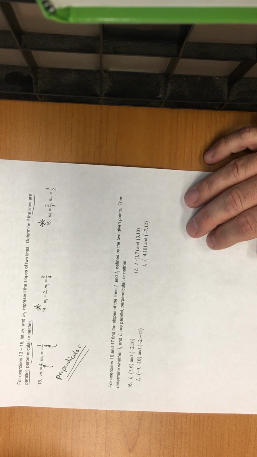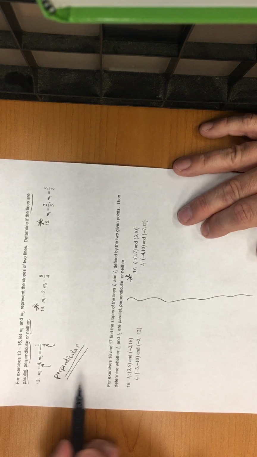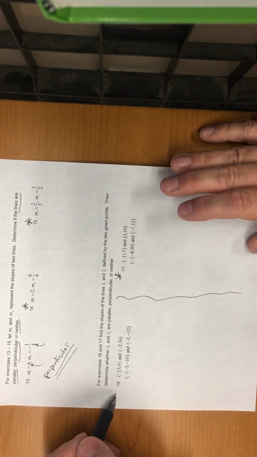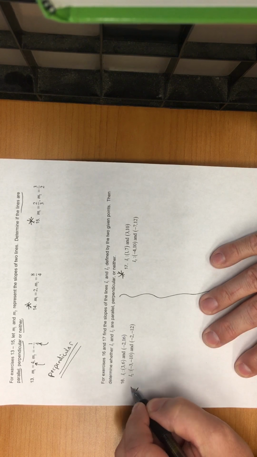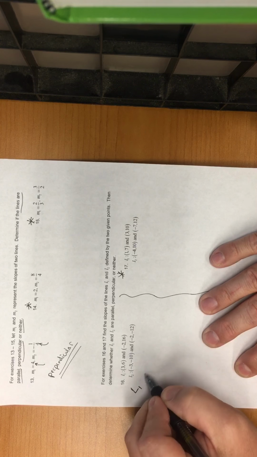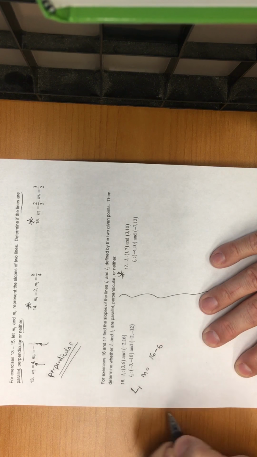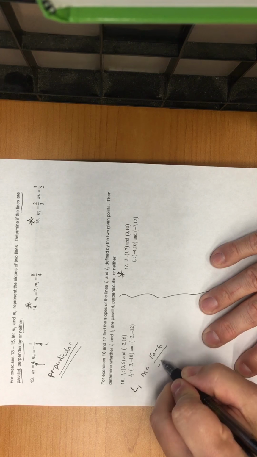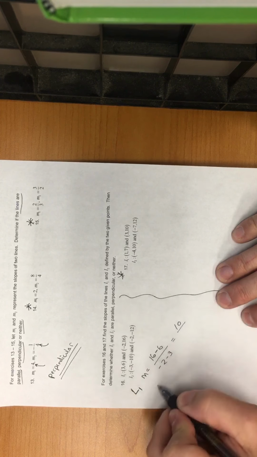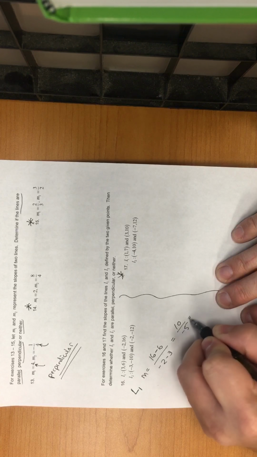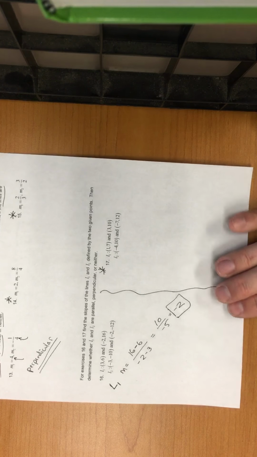All right, so one more example. I'll try number 16 and then you can try 17. Determine if the lines are parallel, perpendicular, or neither. This time they're not giving us the slope, we actually have to find the slope. So let me find the slope of line 1. The slope formula says y2 minus y1, 16 minus 6, over negative 2 minus 3. 16 minus 6 is 10. 10 divided by negative 5 is negative 2. So the slope of my first line is negative 2.